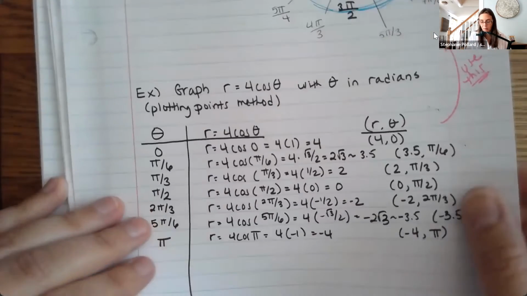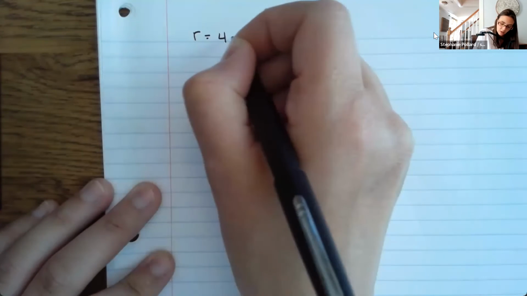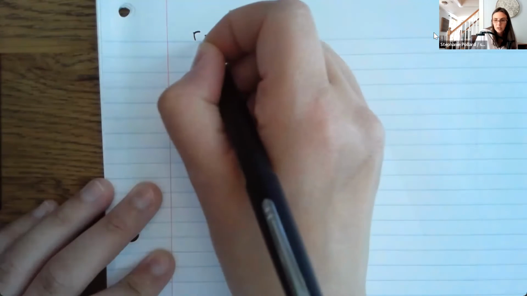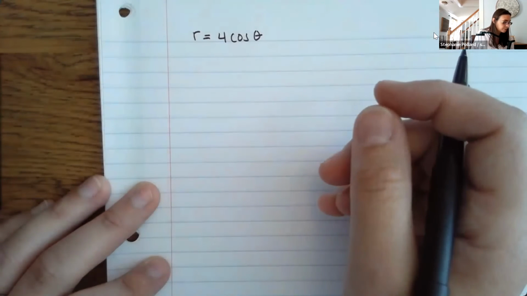Now, not to run away from this example just yet, I do want to point out that you can check that. So you're looking at it, and you maybe say, hey, it really looks like a circle. How do I check that it is a circle? What you can do is go back to our standard form for equations, using the rectangular coordinate system. So that's what we can do here.